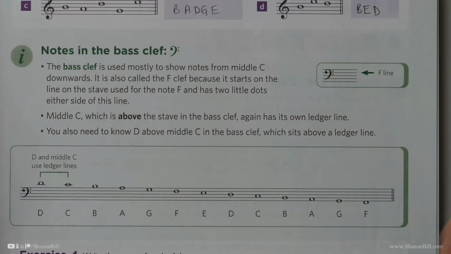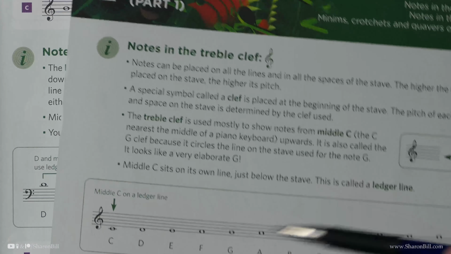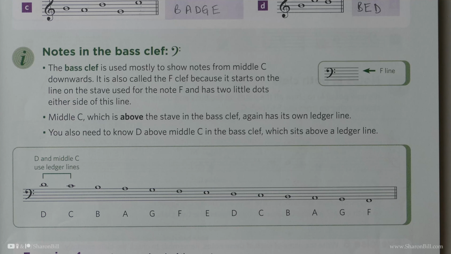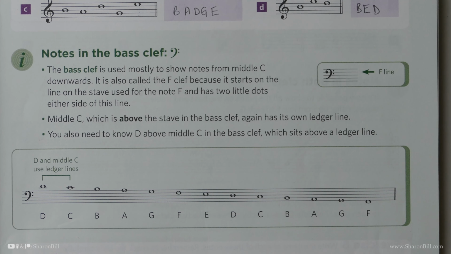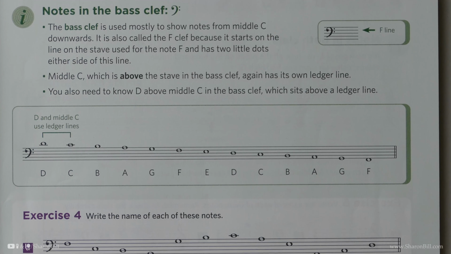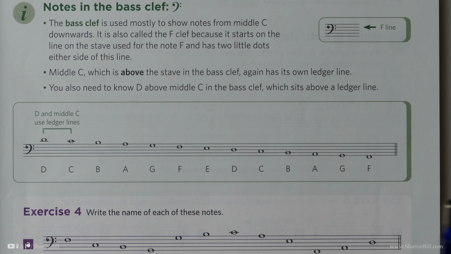And then of course, if you only ever had the bass clef and we kept extending higher and higher and higher, we'd have the same problem. And so that's why as we get higher and higher, we convert to the treble clef. And so there's a different set of notes to learn now. And so let's now think about notes in the bass clef. So first of all, let's just draw the bass clef.